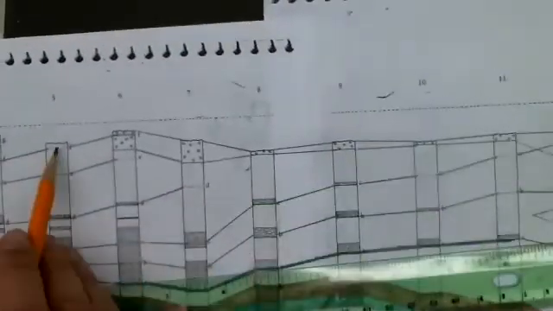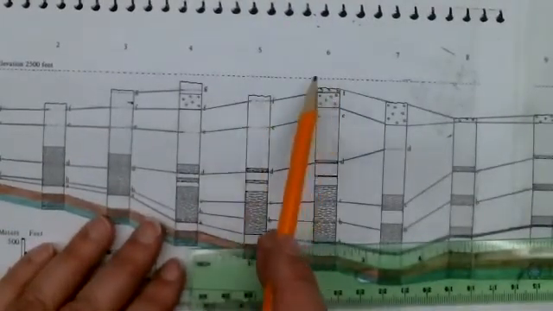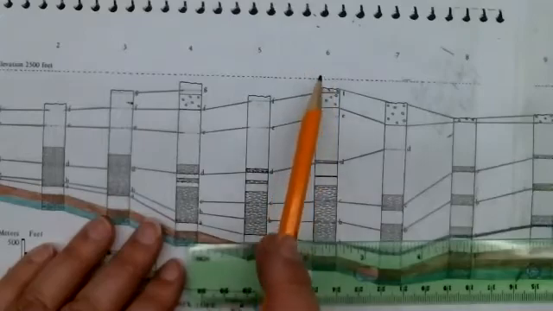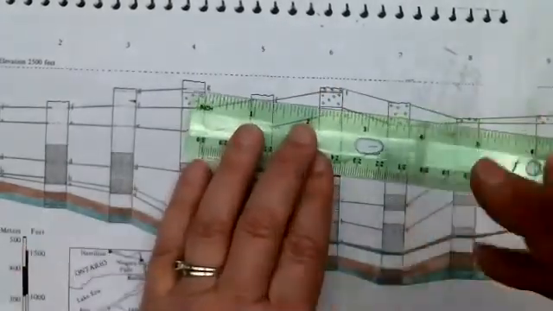All right, so here we've got sandstone at the top. We have no sandstone here, so we can't really match it together. So we're going to have to draw a wedge.